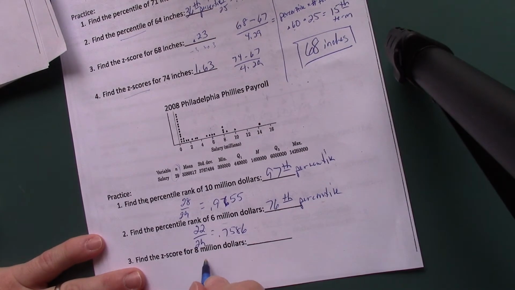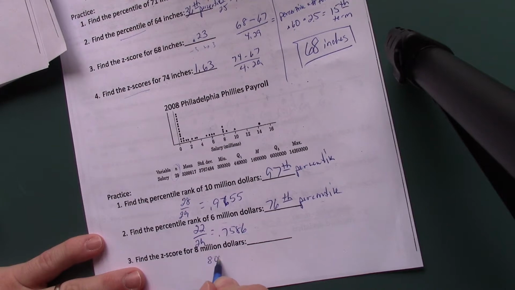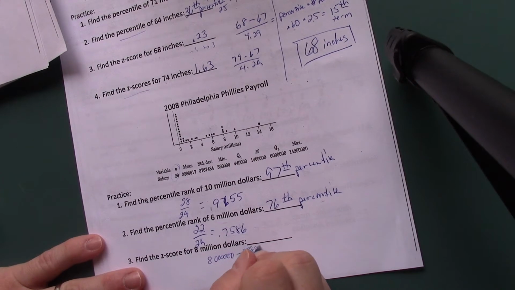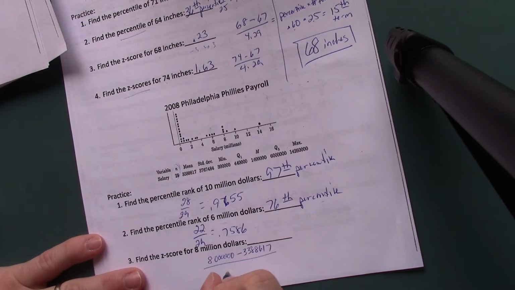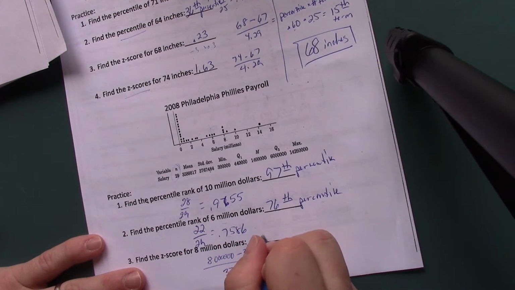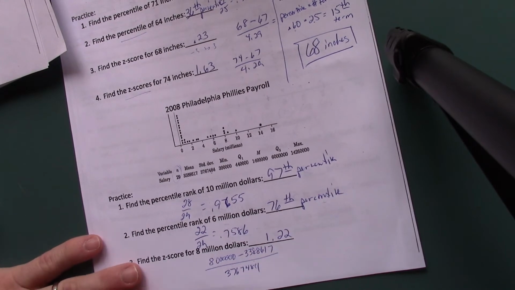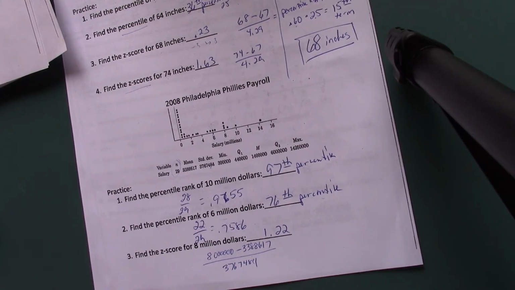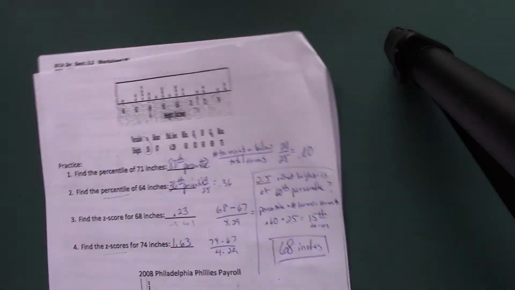The z-score for 8 million, hopefully you can do this now, would be 8 million minus the mean, which is 3,388,617, divided by 3,767,484, because that's what it tells me is my standard deviation, and I would get 1.22, because we always round these to 2 decimal places. Okay. All right, let's keep going here.